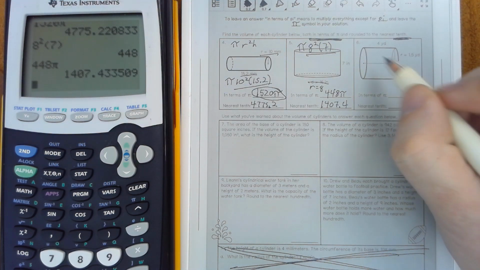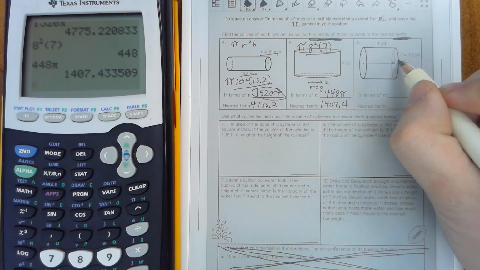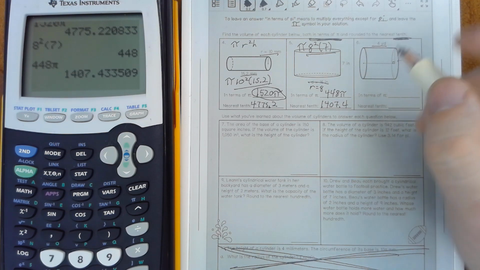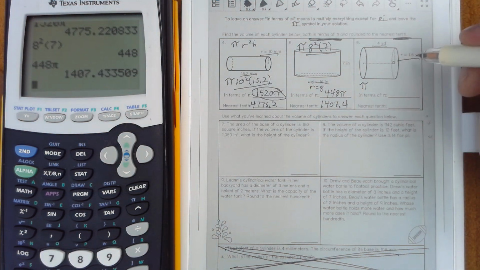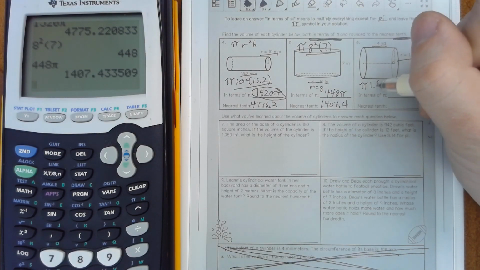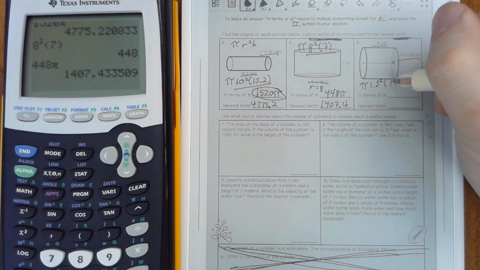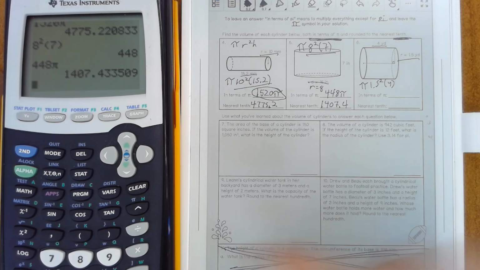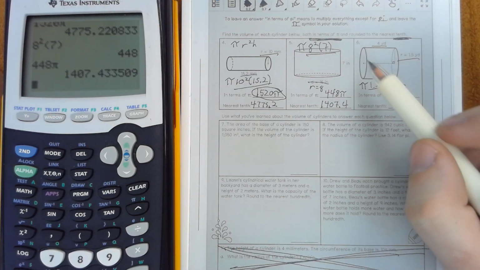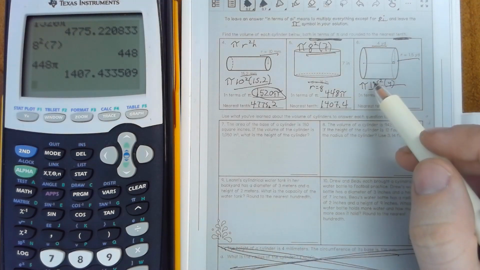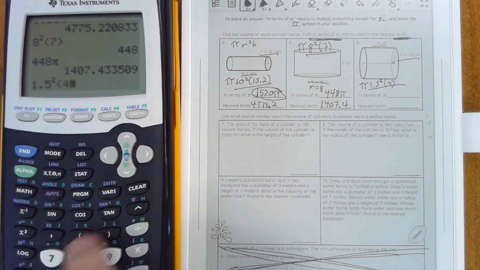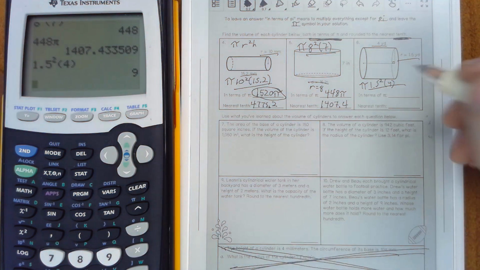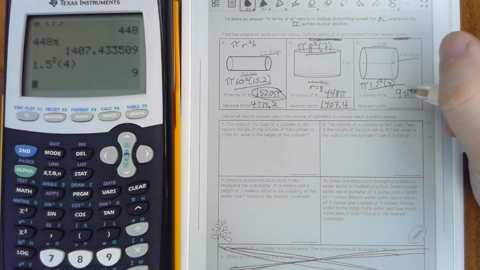Then last but not least, we are going to have number 6, which already has our radius and our height. So we have pi times the radius, which is 1.5, times the height, which is 4. So again, only type that in. We do not type in 4 or type in the pi. So 1.5 squared times 4, it's going to give me 9. So this will be 9 pi.